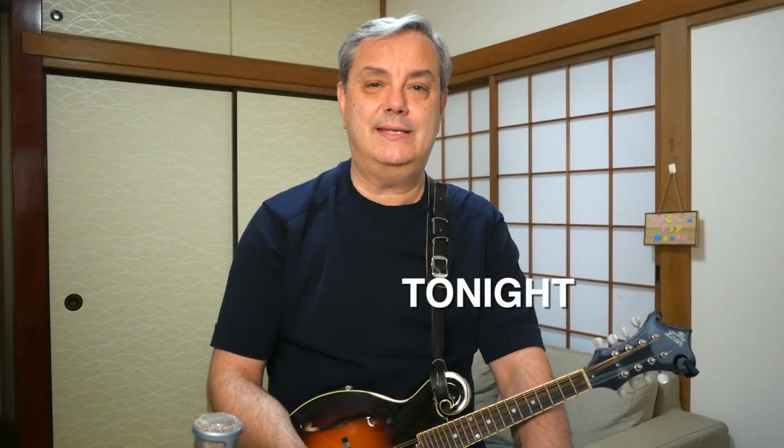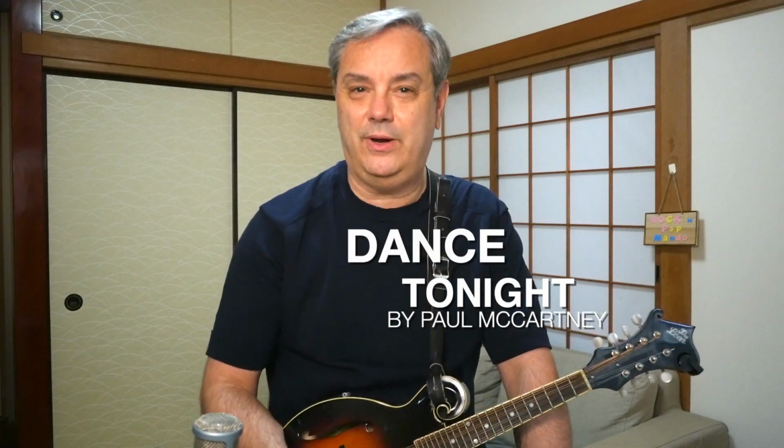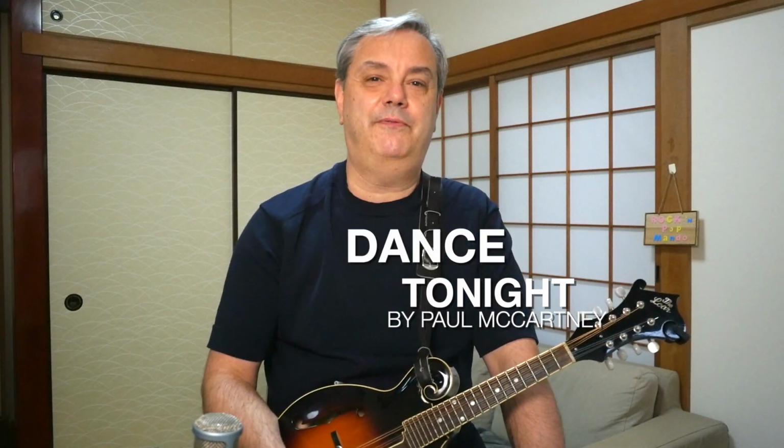Okay, that is Paul McCartney's Dance Tonight in 2 keys for you there. Hope you have fun with it. It's a really fun little song to play along with, and really cool to see Paul McCartney playing mandolin. He plays so many other instruments. Who knew that he could play the mando as well? I guess Paul can play just about anything, can't he?